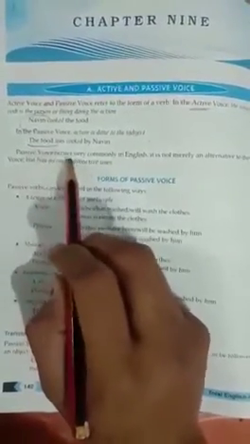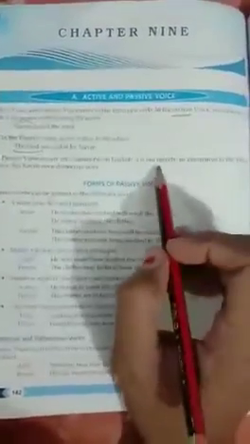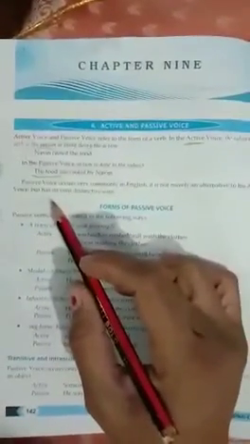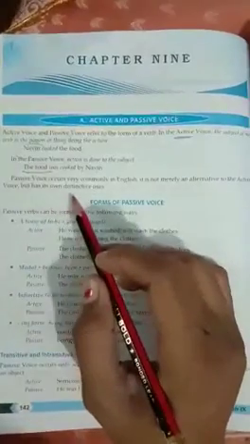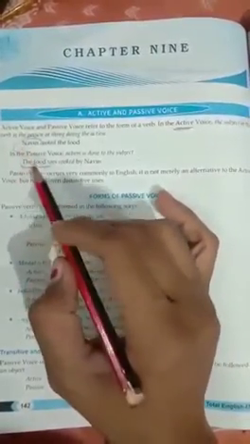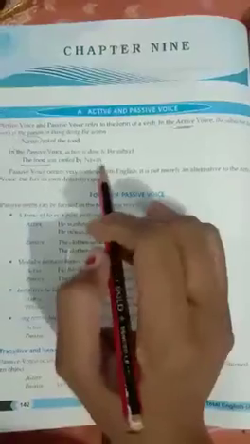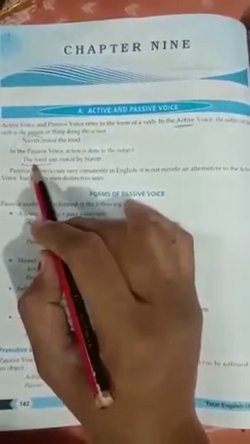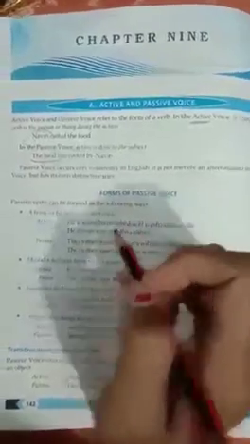Passive voice occurs very commonly in English. It is not merely an alternative to the active voice but has its own distinctive uses. Okay, so what happens in active? Naveen, the person who does the work, and the passive, the work which is done by another one, that is food. Okay, so there are different forms of passive voice.